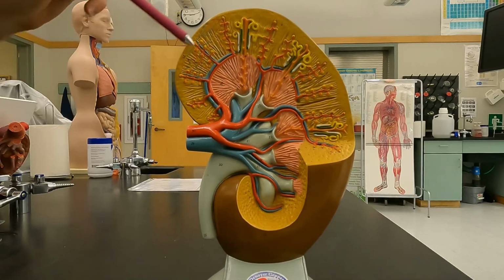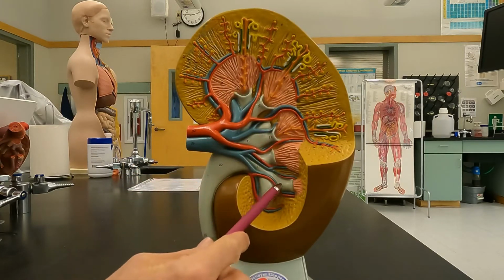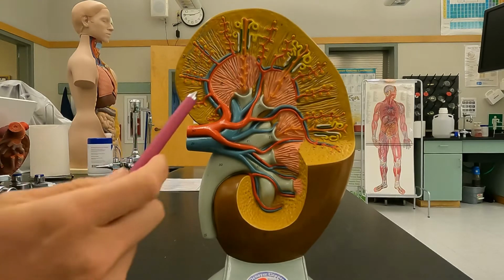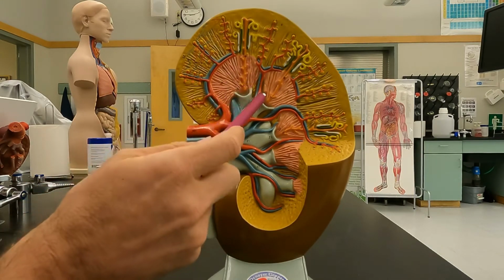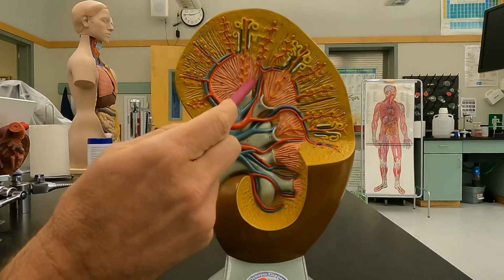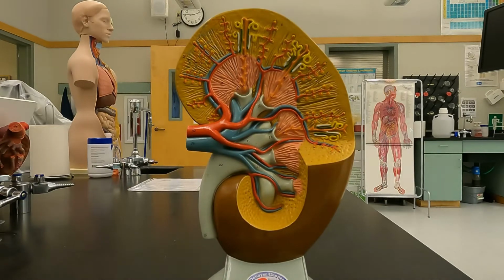And then we have this middle layer right here called the renal medulla. The medulla is made up of these structures that we call medullary pyramids or renal pyramids. And then there are these columns that separate them, which you can't see super well on this, but those are called the renal columns.